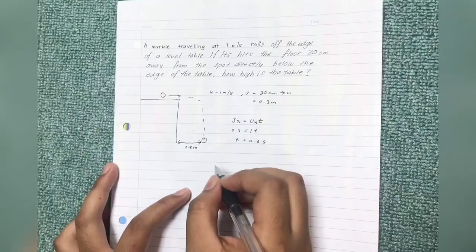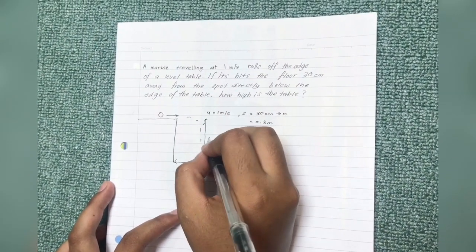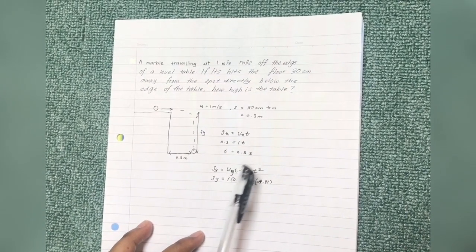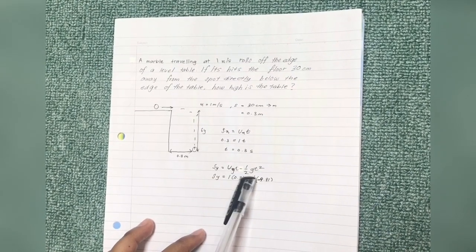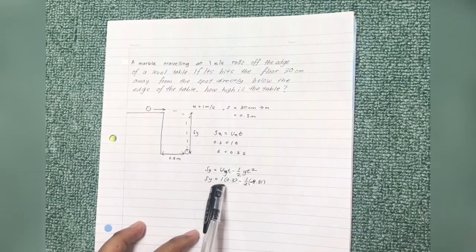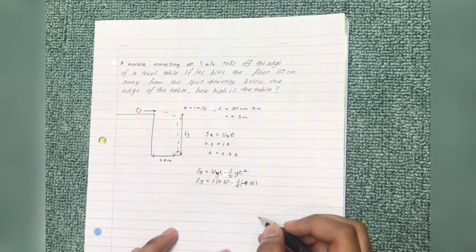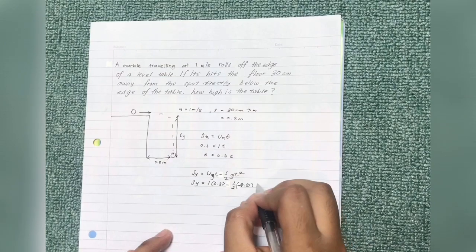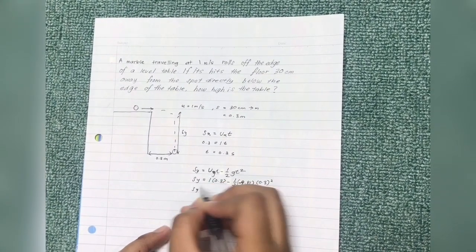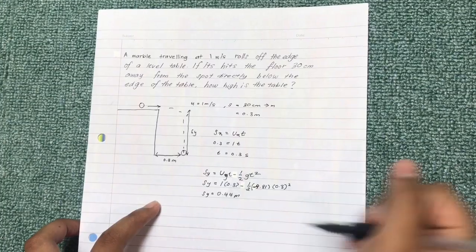We want to find the height, the table height here. So Sy. The formula for Sy is Sy equal to UyT minus 1/2 G T squared, and fill the information in this formula. Sy equal to 1 times T, where T is 0.3, minus 1/2, and G is negative 9.81, and the T is 0.3 squared. So the answer for Sy is 0.44 m. That's all for me.